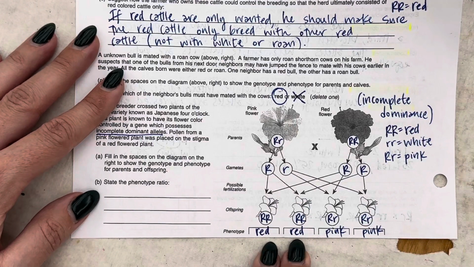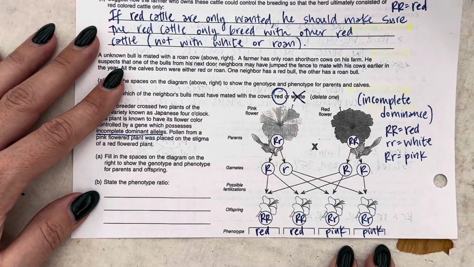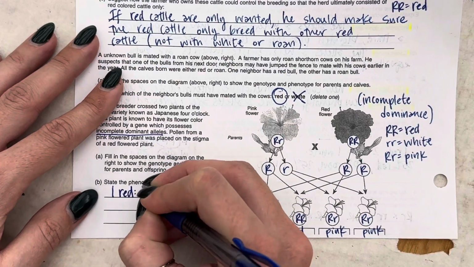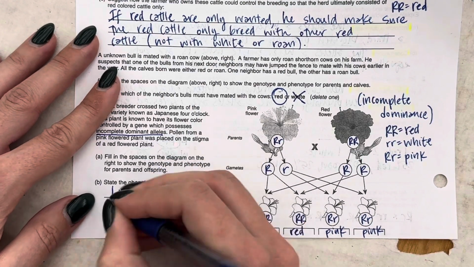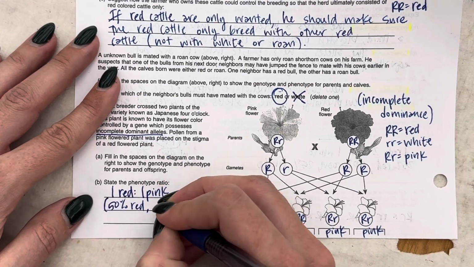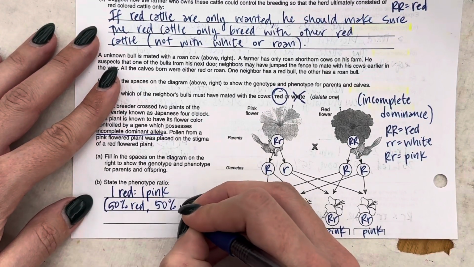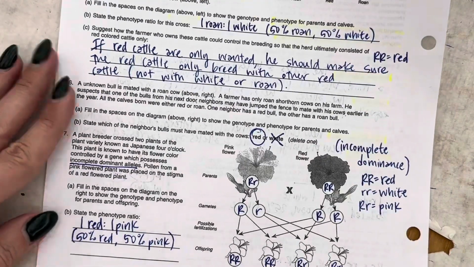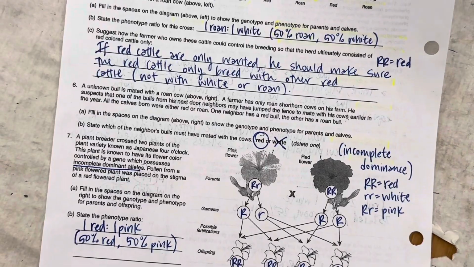And then let's state our phenotypic ratio. So we have 2 red to 2 pink, but we can reduce that for a 1-to-1 ratio. So we should say 1 red to every 1 pink, or we could say 50% red, 50% pink. Okay, great job. Let me know if you have any questions.